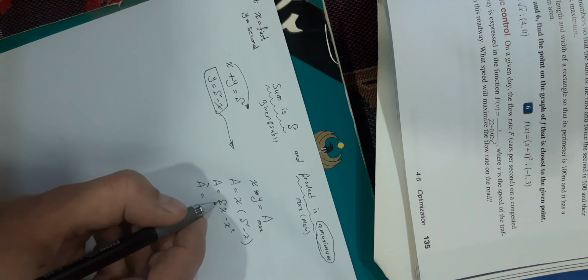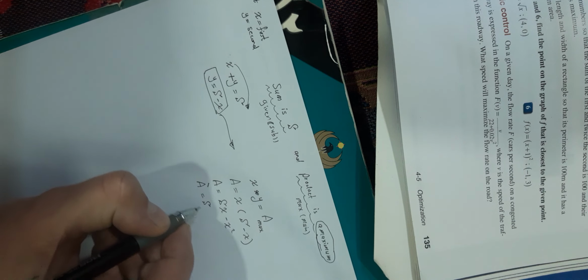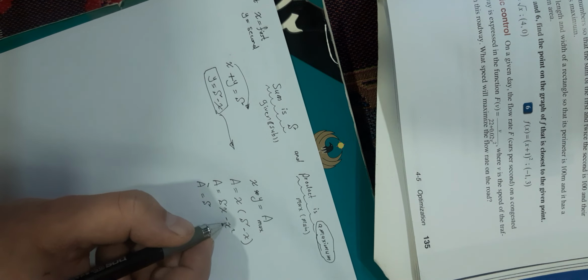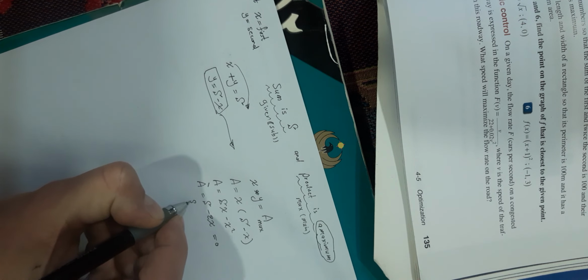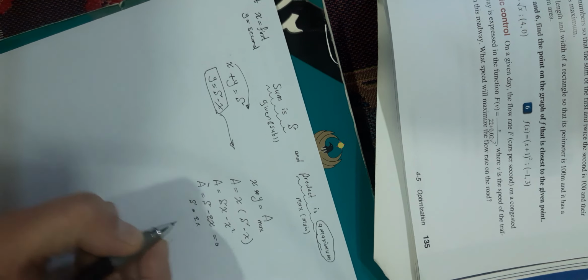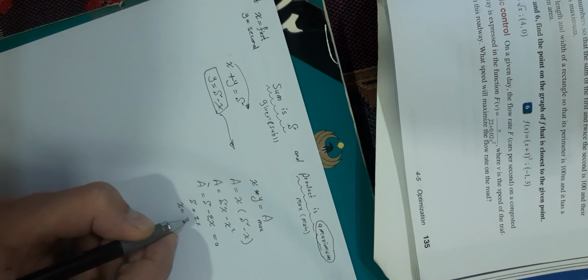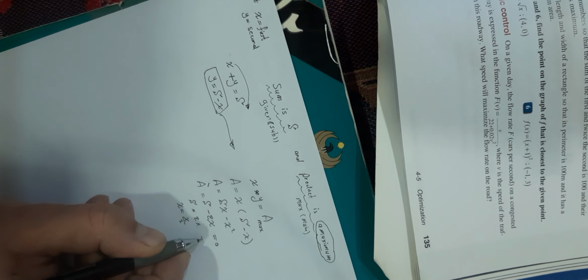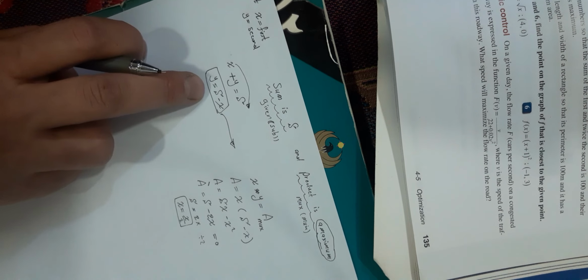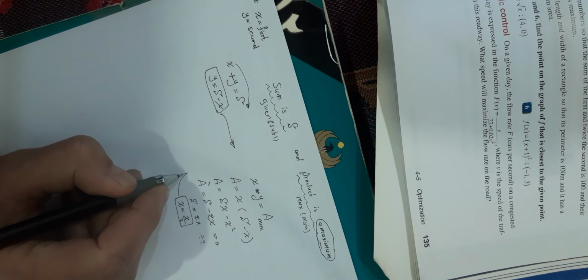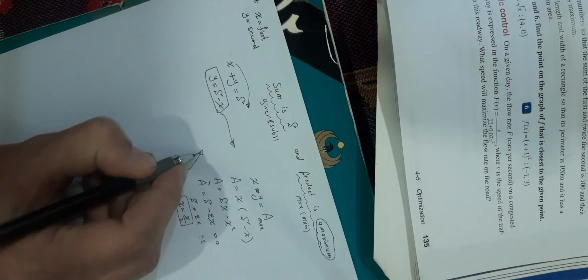So the derivative of sx is equal to s because s is a number, and the derivative of x squared is equal to 2x. After that set it equal to 0, so s is equal to 2x. So x is equal to s over 2, by dividing both sides by 2. So you can find the first number. How can we find the second number? By putting x in the sub equation.